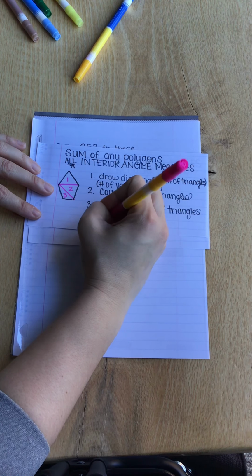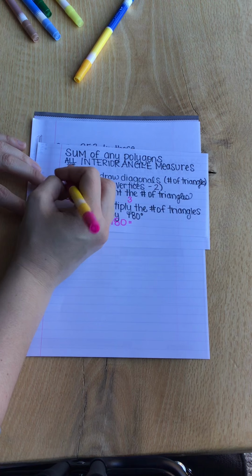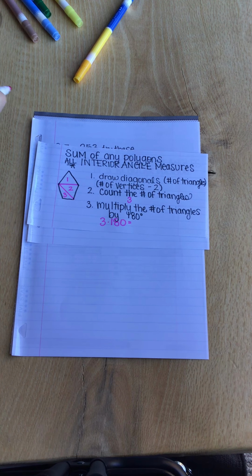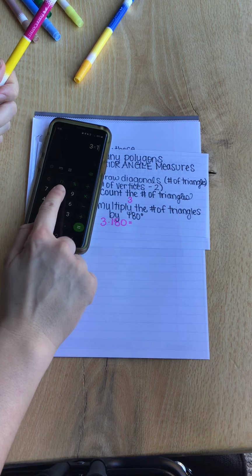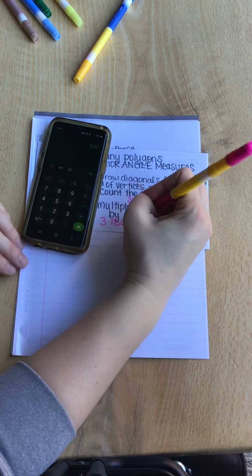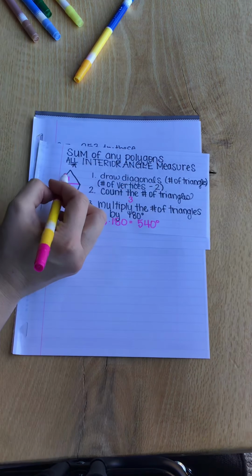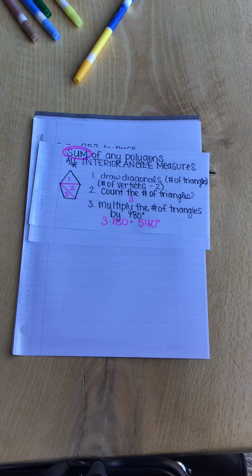So what I would do is 3 times 180 to find out what this pentagon, 1, 2, 3, 4, 5-sided figure is. And hello, calculator. Always be my friend, never leave me, except my phone was dead earlier. 3 times 180 equals 540 degrees. So this pentagon, the interior angles, the sum, when I add them all up, is equal to 540.